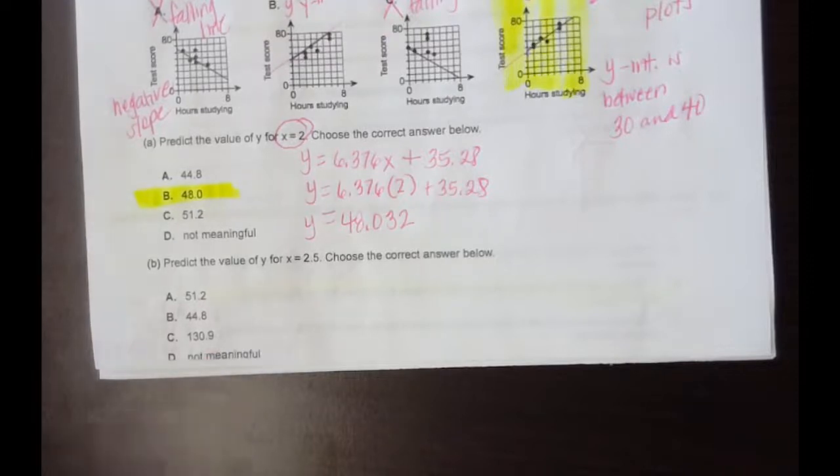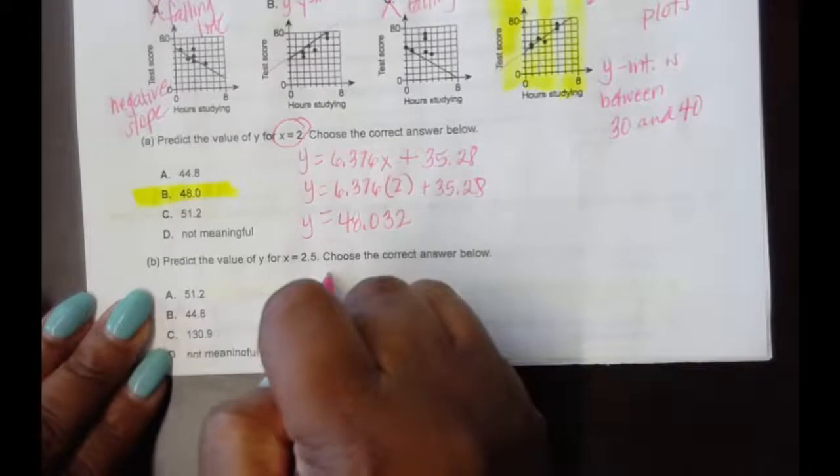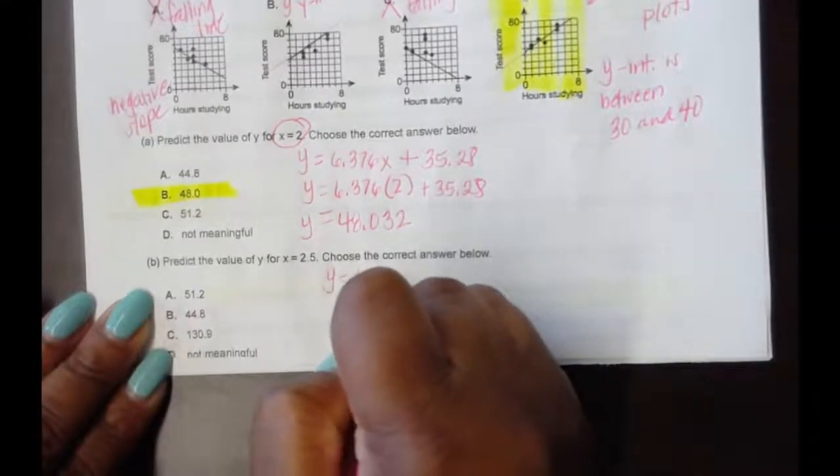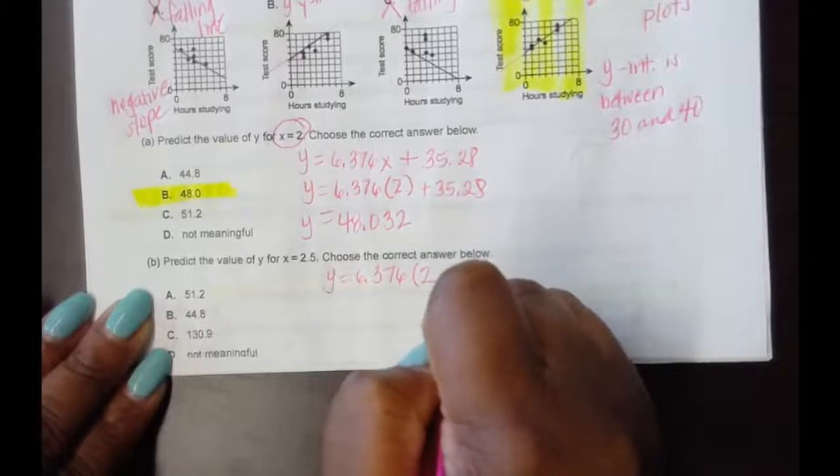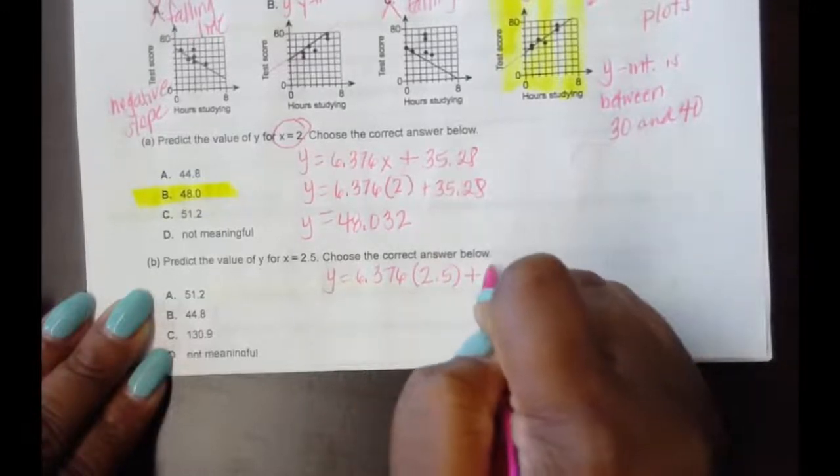Let's calculate it. Y equals 6.376 times 2.5 plus 35.28.